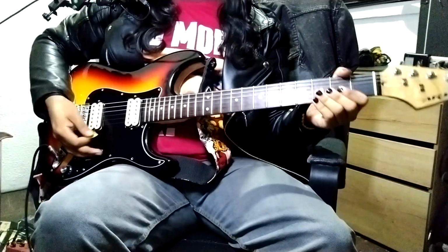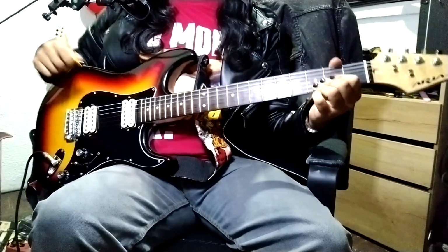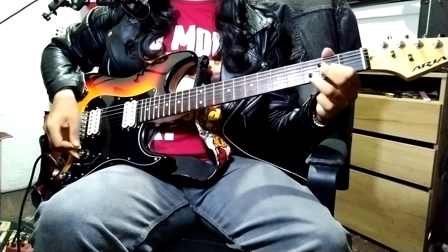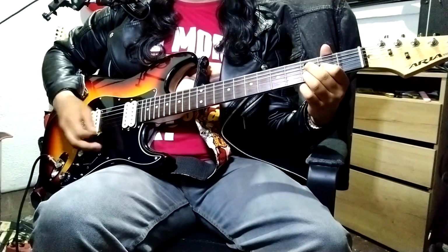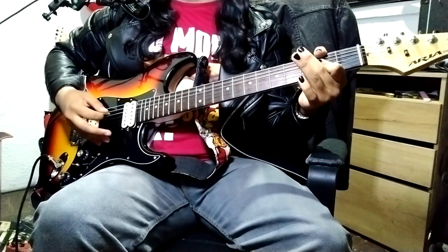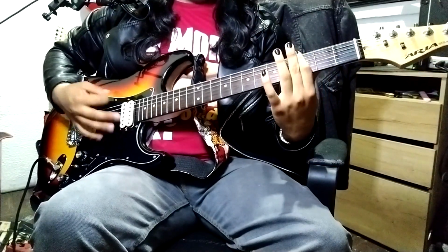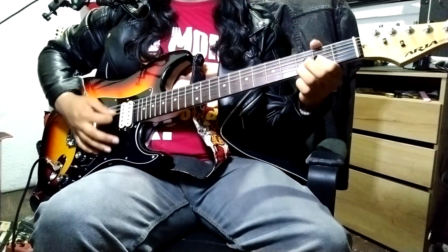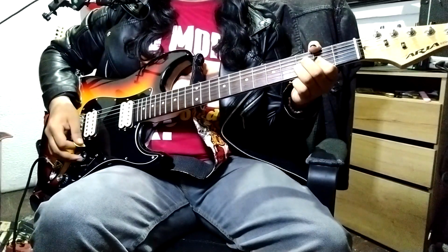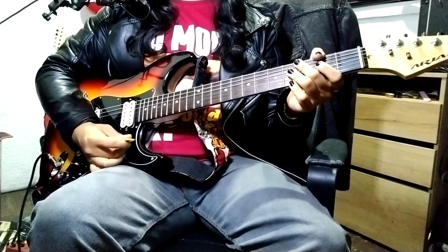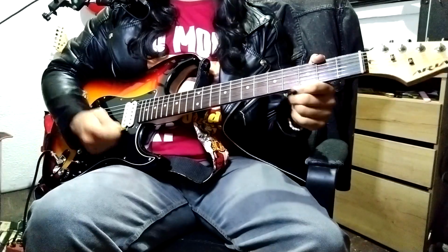So again, the guitar is tuned to drop C sharp, and this is the tone without the amplifiers. This is just the noise gate, the boost, and the IR. So a very mild breakup from the boost, but besides that, that's the clean tone.